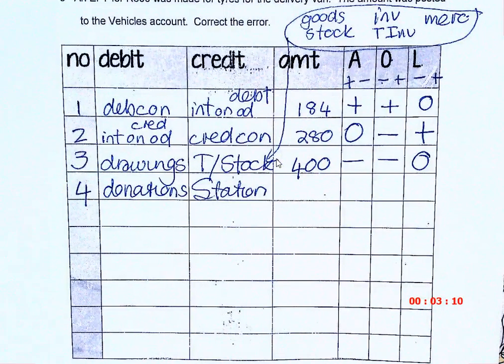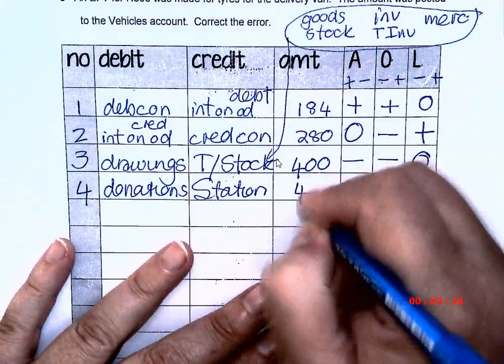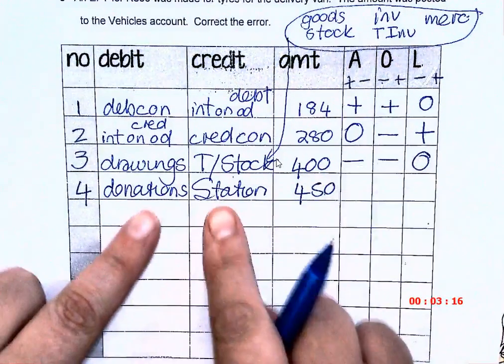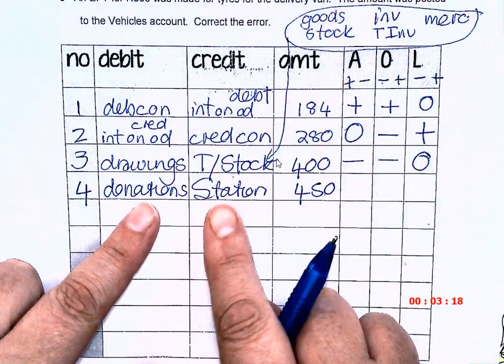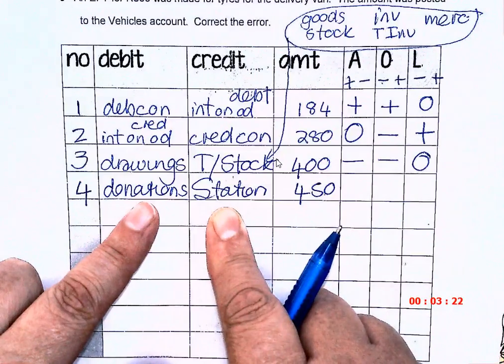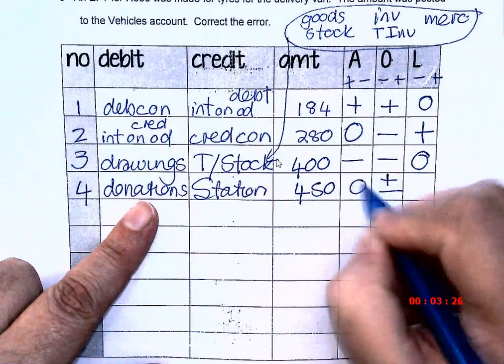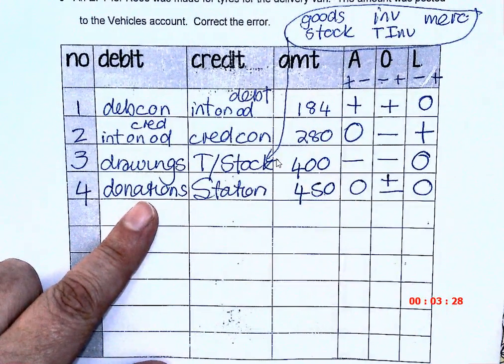Okay. So they tell me it's 450. But now what do I see? Donations is our owner's equity and stationery is our owner's equity. So my owner's equity is a plus minus.